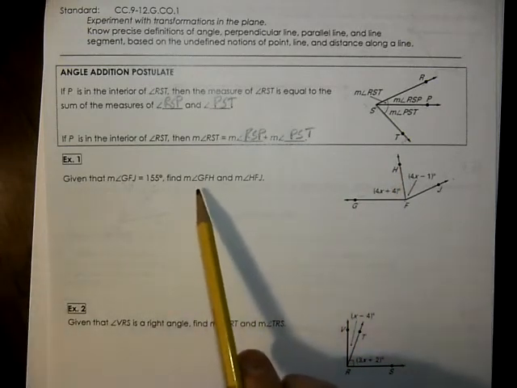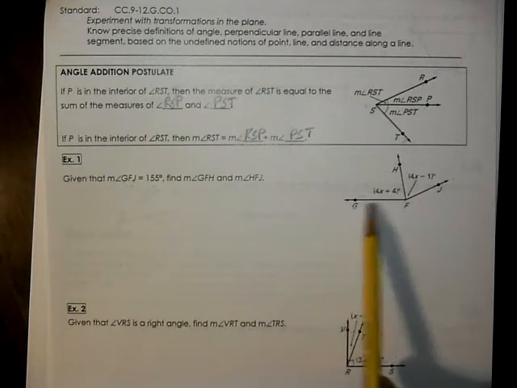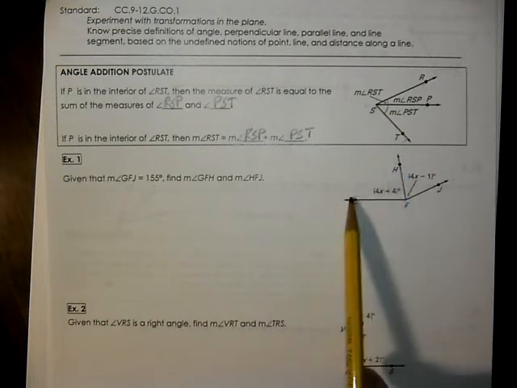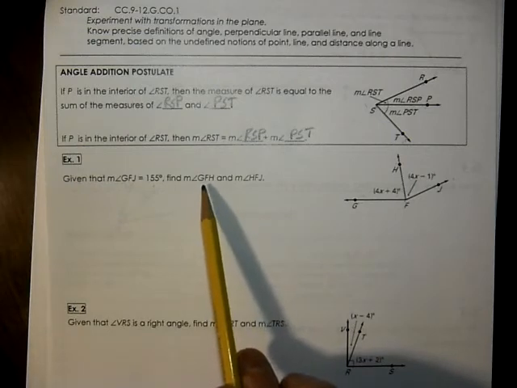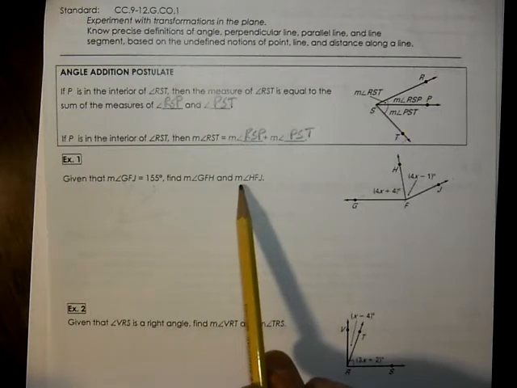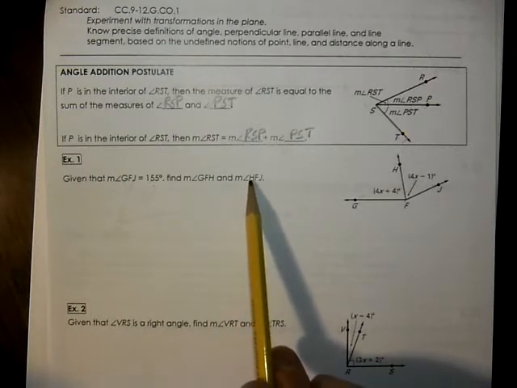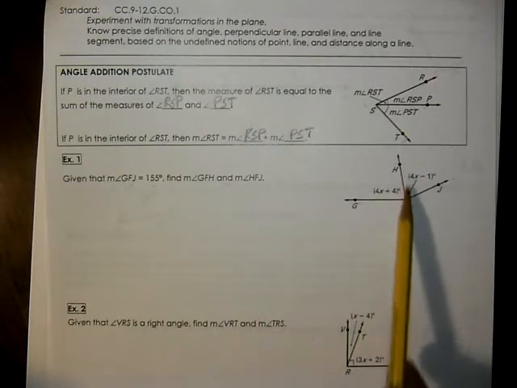So every time you read an angle, you need to trace it out with your pencil, with your finger, or at least with your eyes, to figure out where those letters line up so you see what angle they're talking about. We also need to know the measure of angle HFJ.